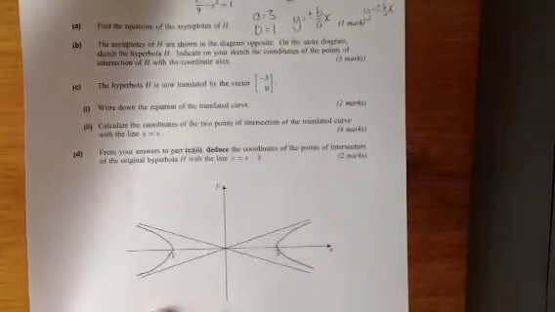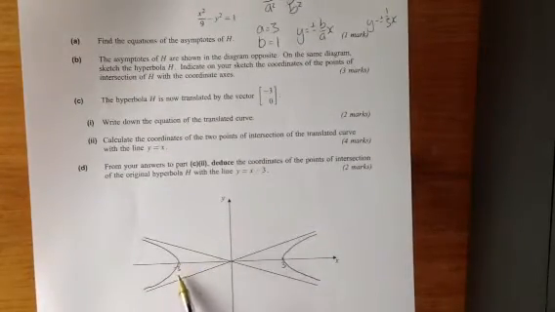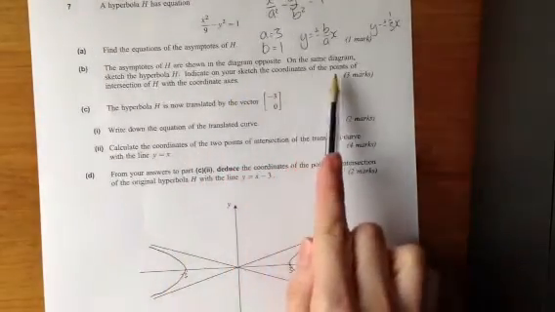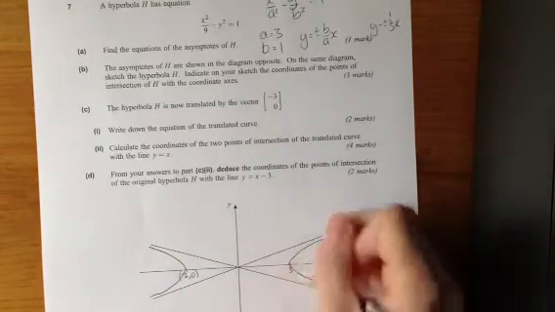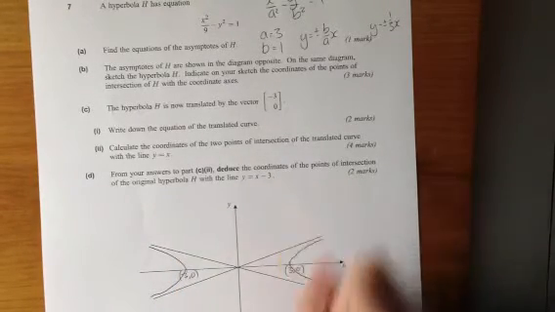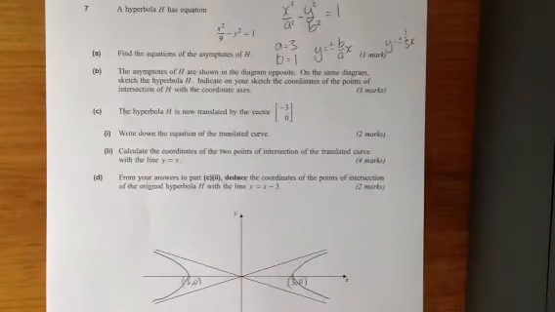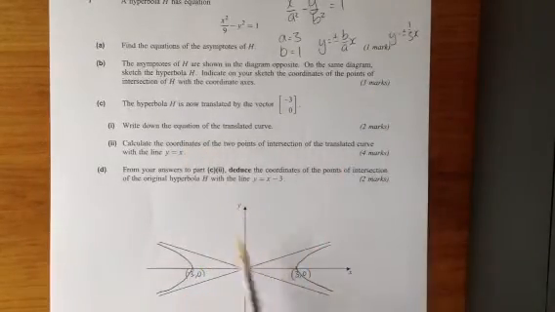Okay, dead easy. And there's no intersection with the y-axis, so we don't need to mark that. We've marked our coordinates. In fact, it says indicate the coordinates of the points of intersection. So let's do them as proper coordinates: (-3, 0) and (3, 0), so that it's nice and obvious. You've always got to check that. If it says coordinates, write them as coordinates. Nice easy 3 marks, that one.